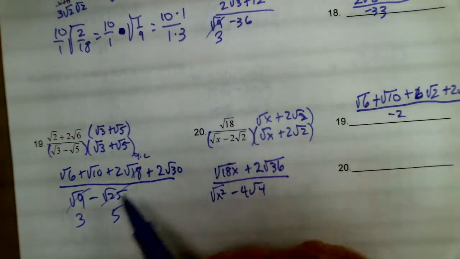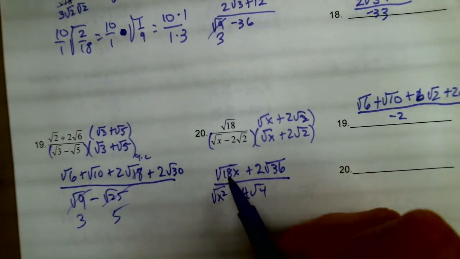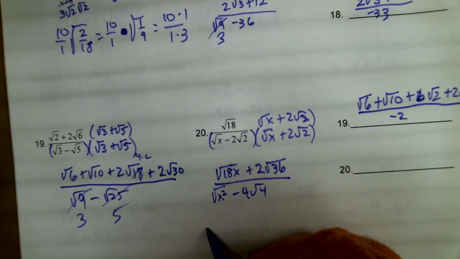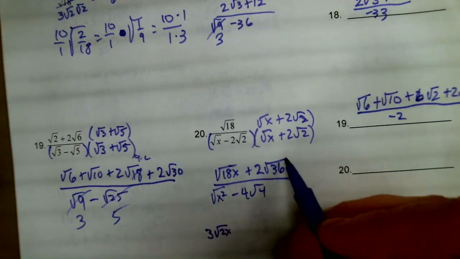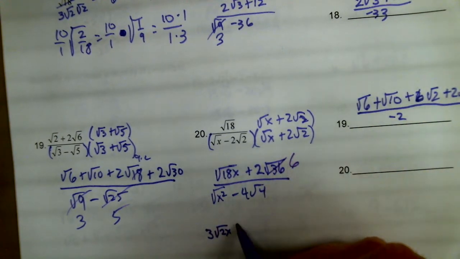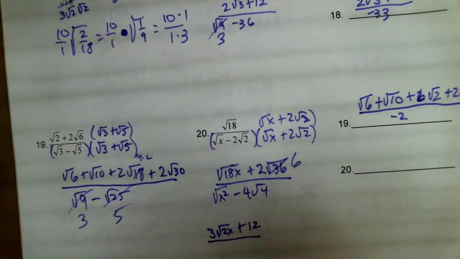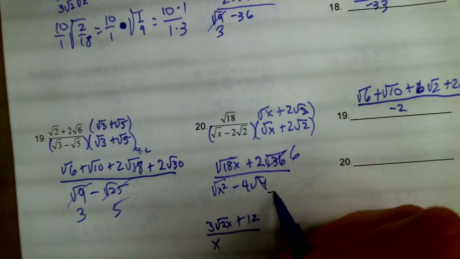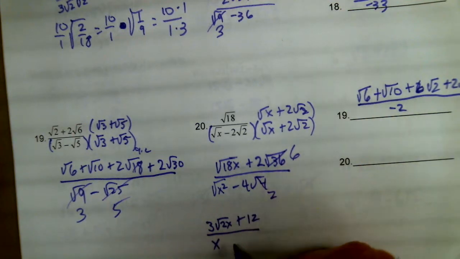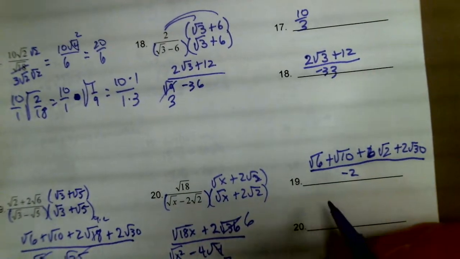Again, the square root of 18, we've had that a couple times already. We know that is 9 times 2. The 9 comes out as a 3, and so I have 3 root 2x. The square root of 36 is 6. 2 times 6 is 12. On the bottom, square root of x squared is x, and square root of 4 is 2. Negative 4 times 2 gives me negative 8. And let's put that in the blank.